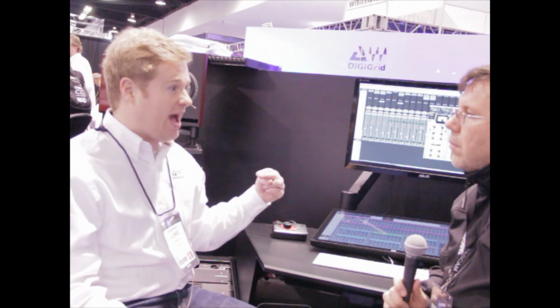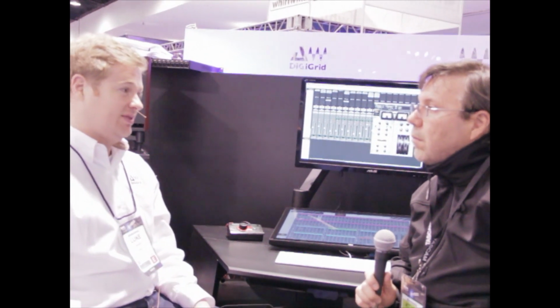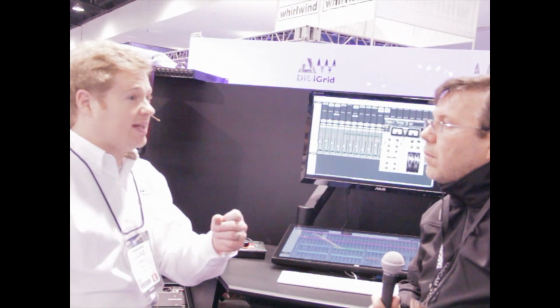So we have 128 channels of recording and playback into any DAW you want, because the connection to the computer on these boxes is an Ethernet cable. Ethernet cable connects to the computer, you're running our core audio or ASIO sound driver, right? And then all of a sudden your DAW recognizes 128 channels, simultaneous recording and playback. That's pretty amazing. This is amazing. So that's the Matty solution as far as DigiGrid is concerned.